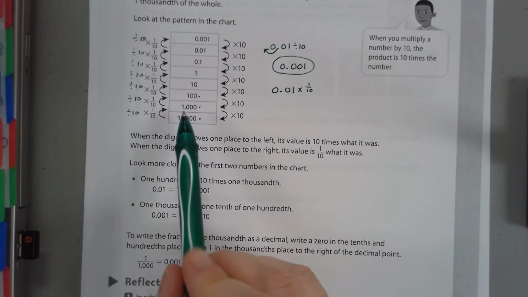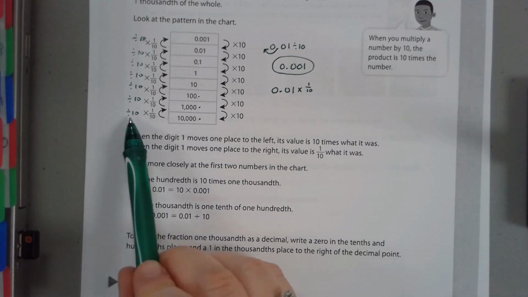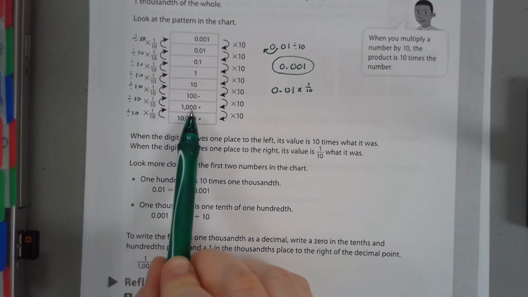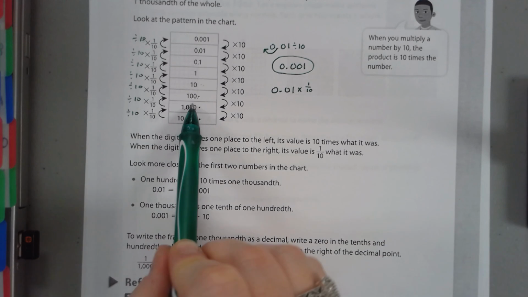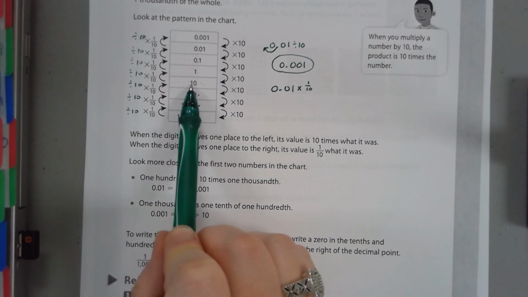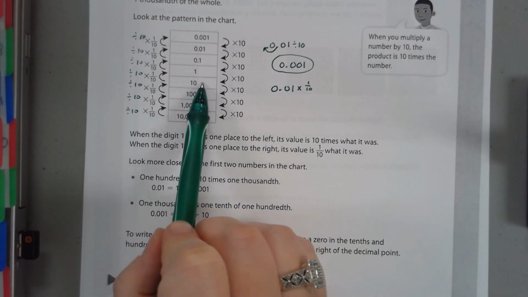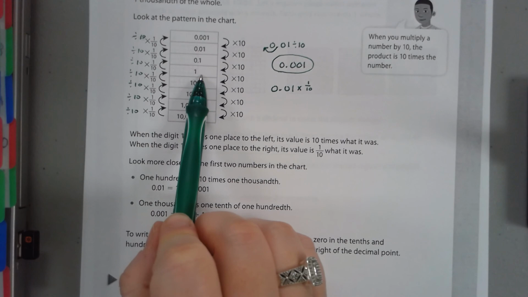Look at this. 10,000 divided by 10, take off a 0, and I get 1,000. 1,000 divided by 10, take off a 0, I get 100. 100 divided by 10, take off a 0, I get 10. 10 divided by 10 equals 1. I took away that last 0.